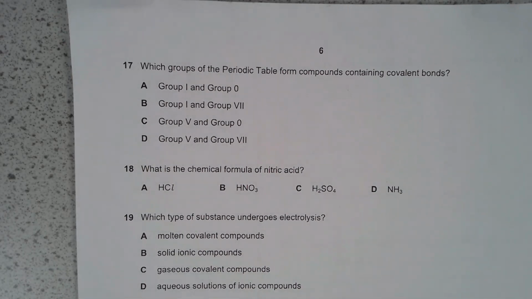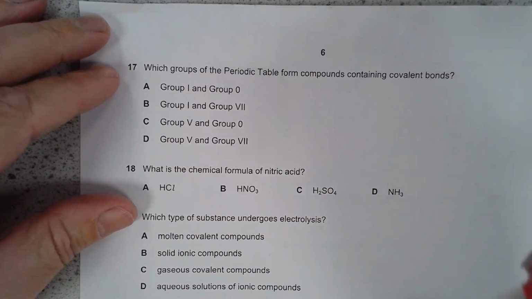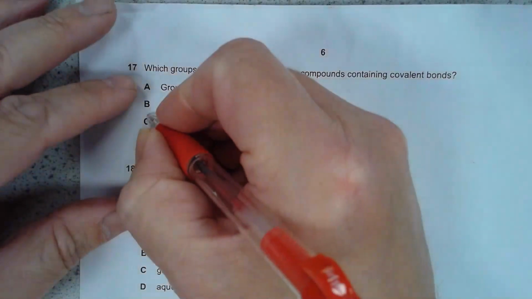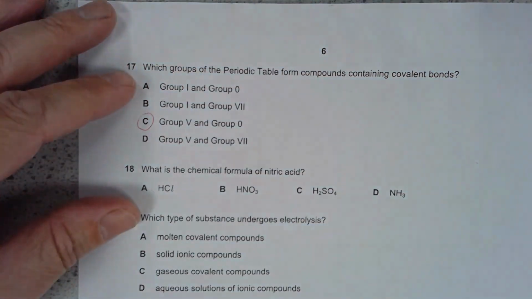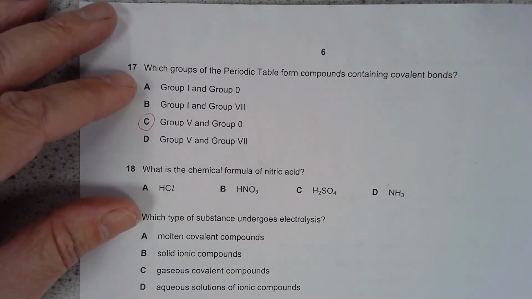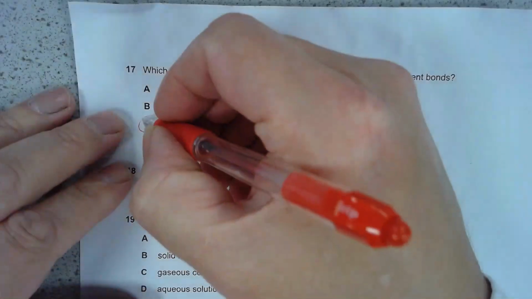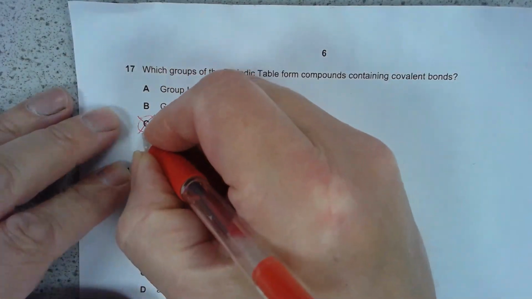So which one is it? Anyone? C. It's going to be C, isn't it? Yeah? It could be C. Is that right? You all right with that? I'm not all right with it. Why would we not get covalent bonds for a group 0 element? They're noble, yeah? It's inert. So we definitely won't have any bonds. So it's got to be D.